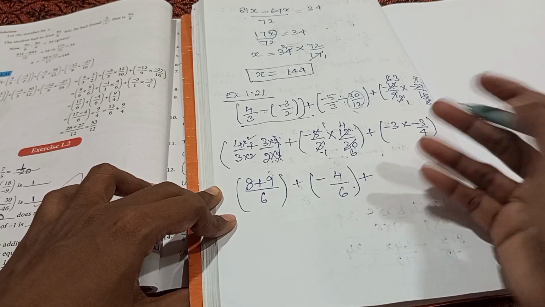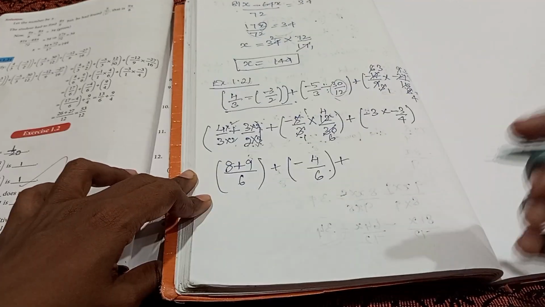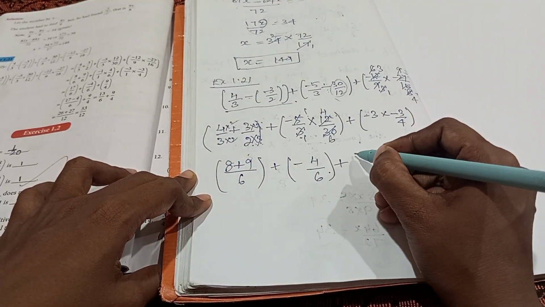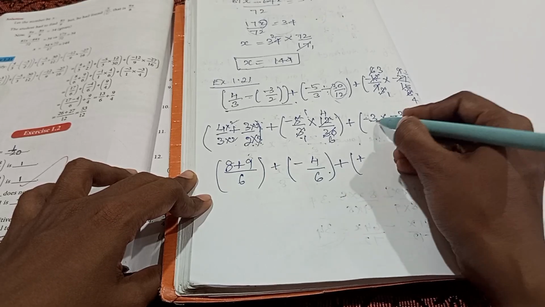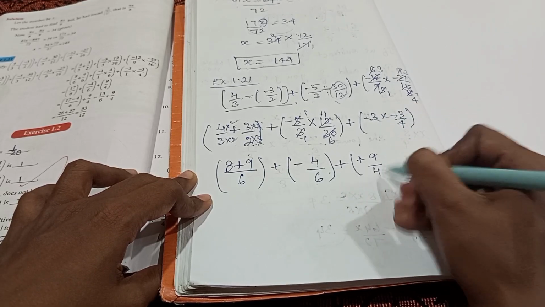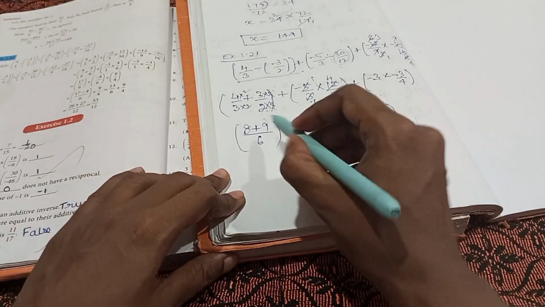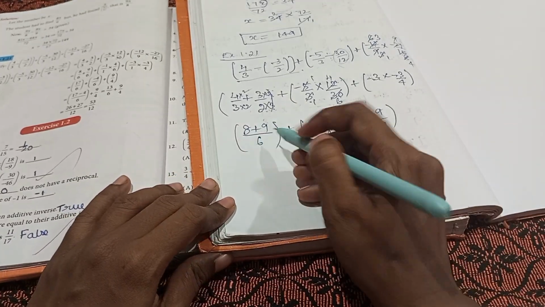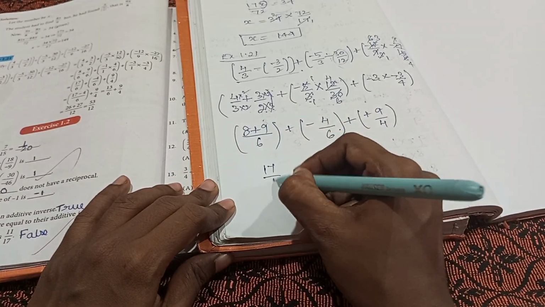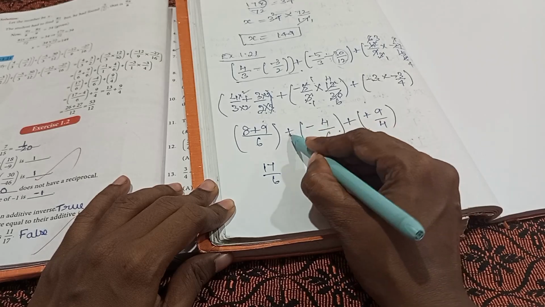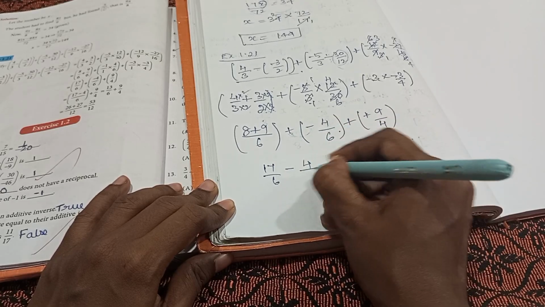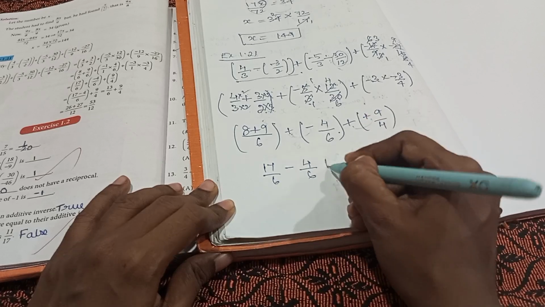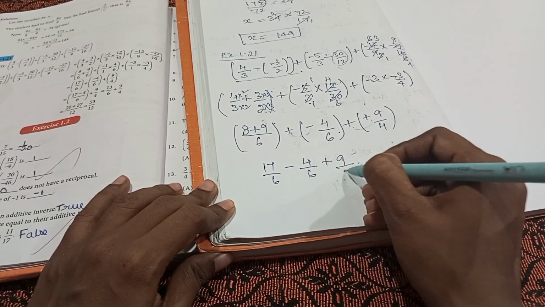Now these are the balance. So just do step by step. Now what happens here? Minus into minus, what happens? Plus 3 3s are 9 by 4. So add it now. This 8 plus 9, 17 by 6. Now see, a plus here, minus. Plus into minus, minus 4 by 6. Plus into plus becomes plus 9 by 4.